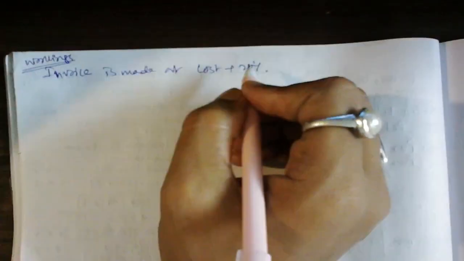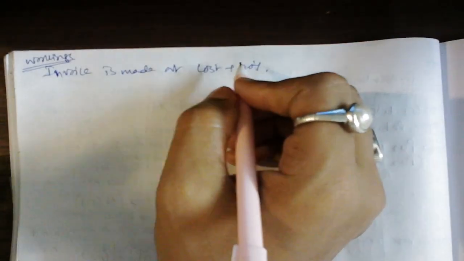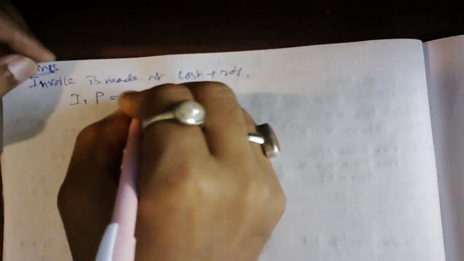See here. First of all, the question says the invoice price working. They are saying that the invoice is made at cost plus 20%. It means what? Invoice price is nothing but 120%. So you can write here IP is 120%. Perfect.